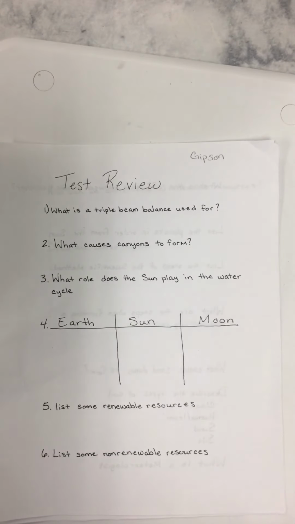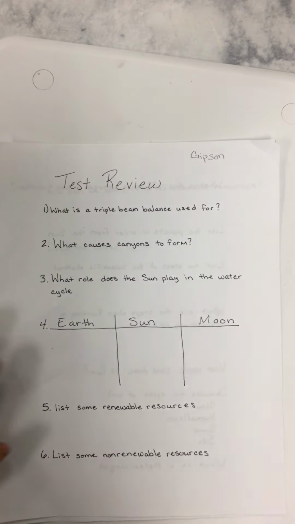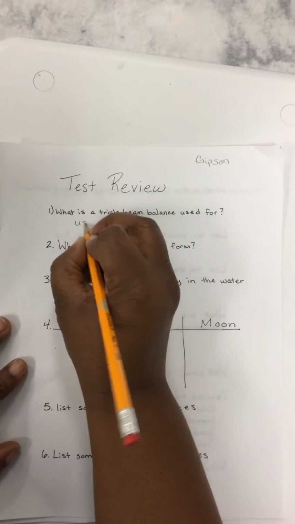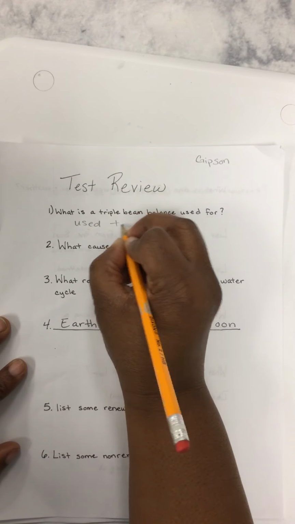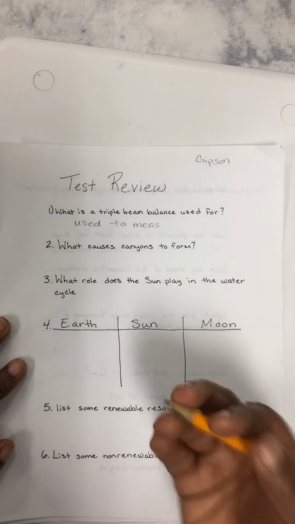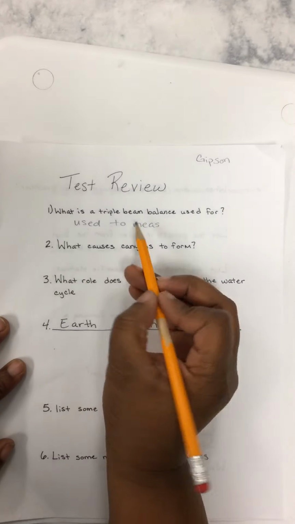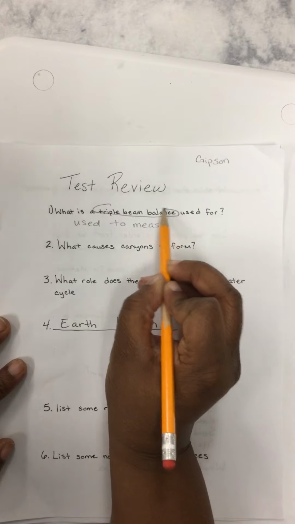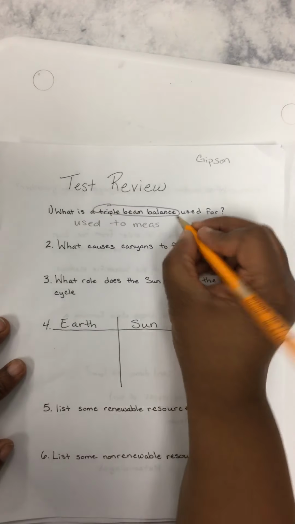First things first, what is a triple beam balance used for? It is used to measure mass. Often we forget and we think it's measuring weight, which is what a normal balance is for. But because this is triple beam, we're focusing on mass.